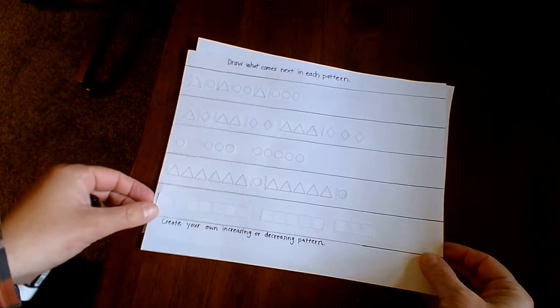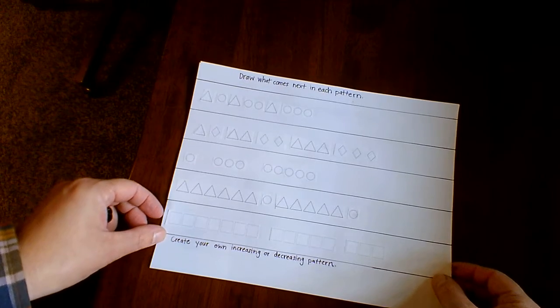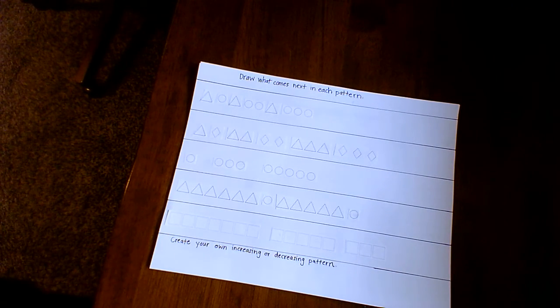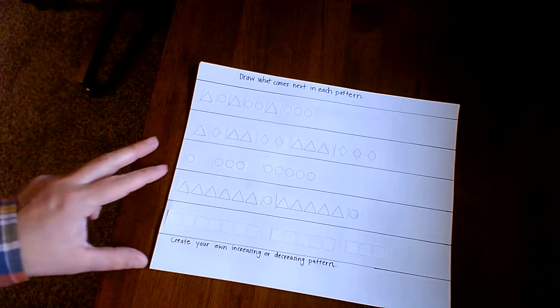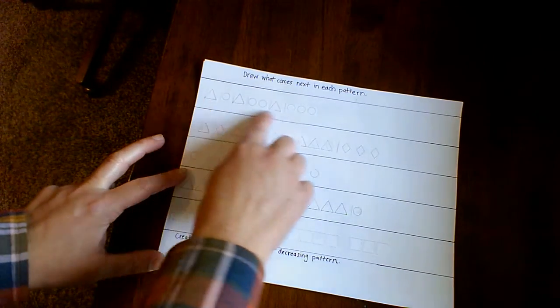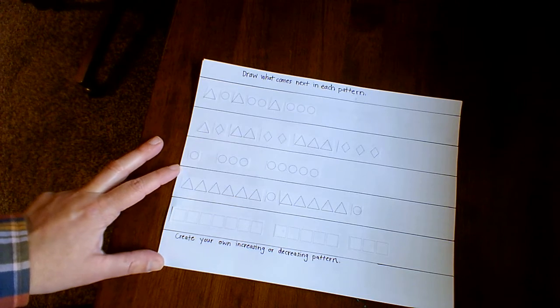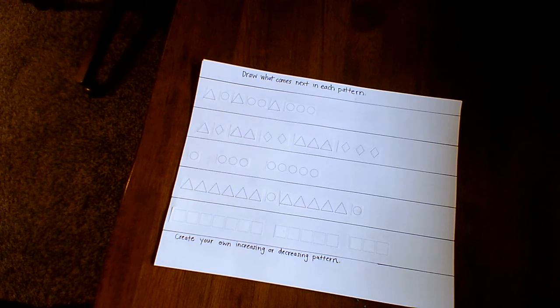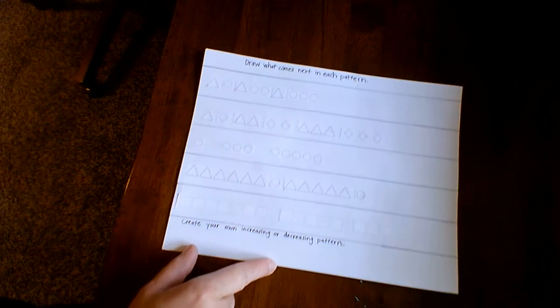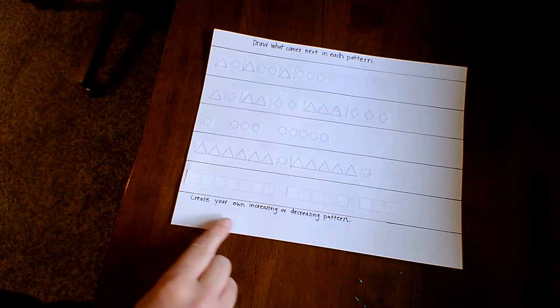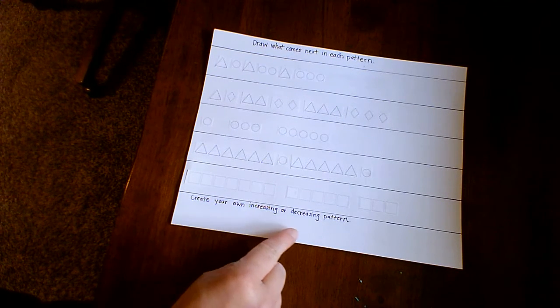And then the back page has some shapes that are drawn just like what I just showed you. Okay, so there's different shapes, and I want you to draw the shapes that'll come next in the pattern. So you're going to have to really carefully look at it and see what the pattern is. Okay, for each of those. And then down here at the bottom, you're going to, with shapes, create your own increasing or decreasing pattern. Okay, I know you can do this.